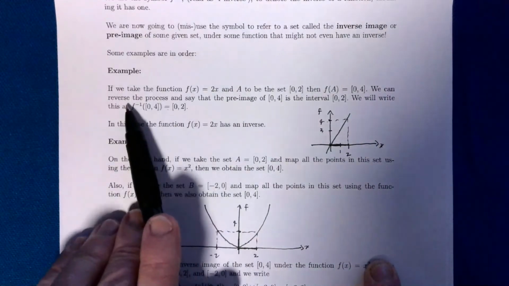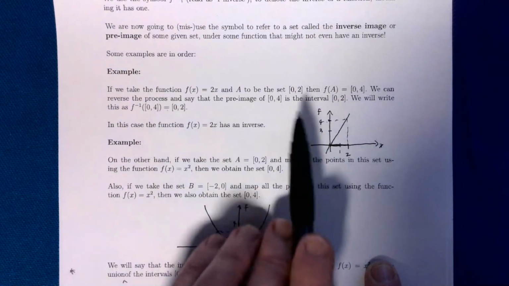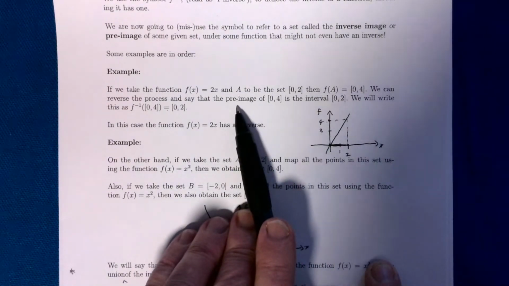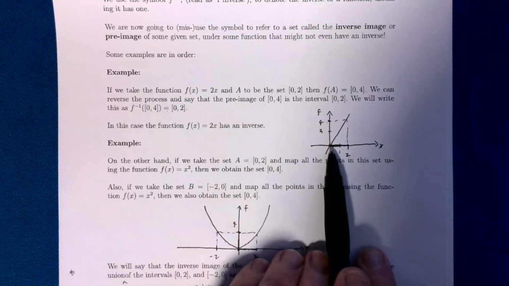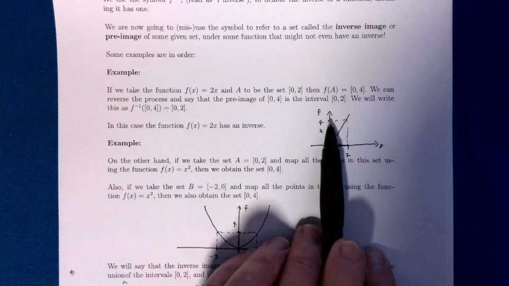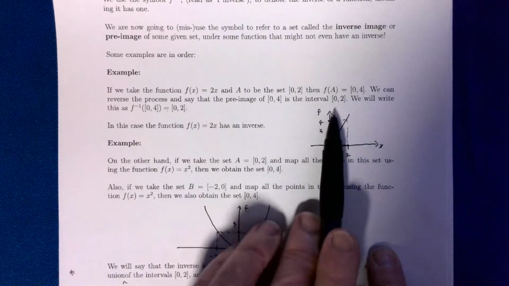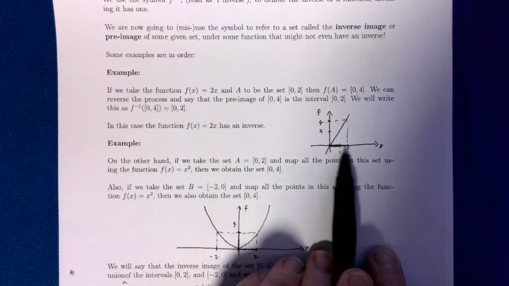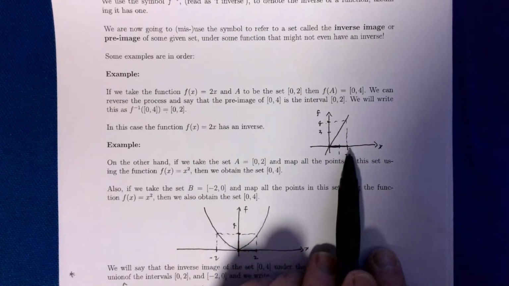What I want to do now is reverse the process, and find the pre-image, or inverse image, both mean the same thing, of the interval 0, 4. In other words, where did this interval 0, 4 come from? Well, of course, it came from the interval 0, 2 down here on the x-axis. So instead of going from here to here, we're now going backwards, and we're going to call that the pre-image.